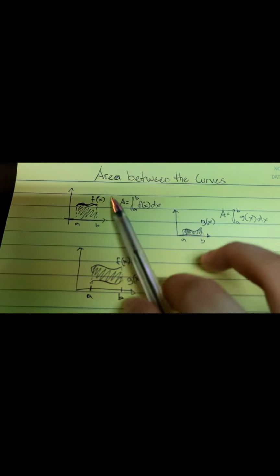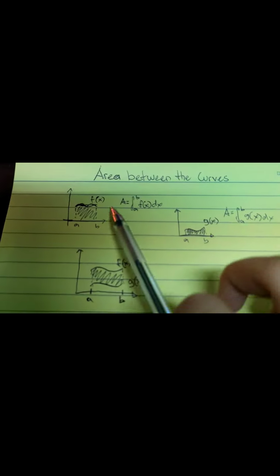So what if we want the area between the two functions f of x and g of x? We just find the difference between the area of f of x and g of x, and that gives us this area here.